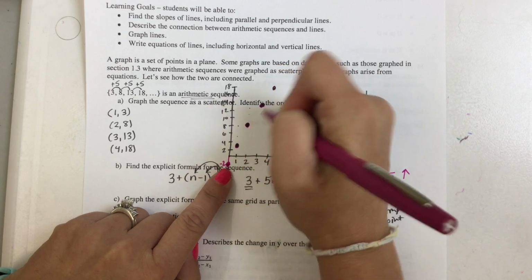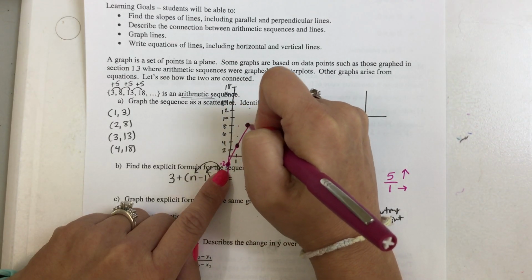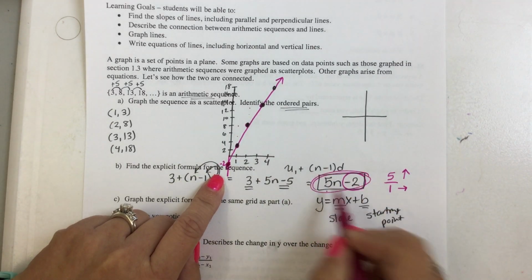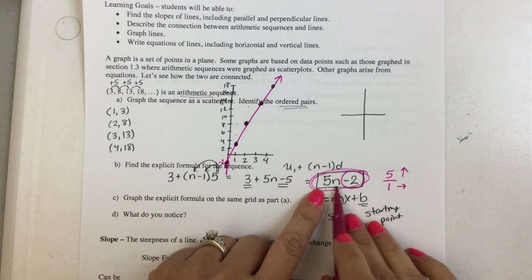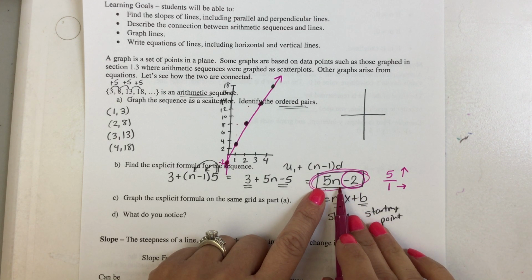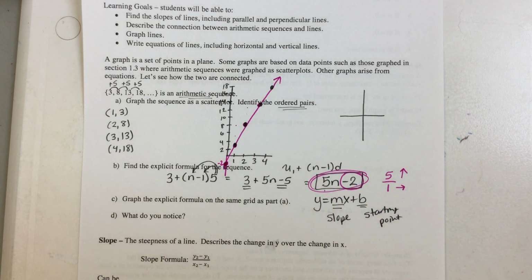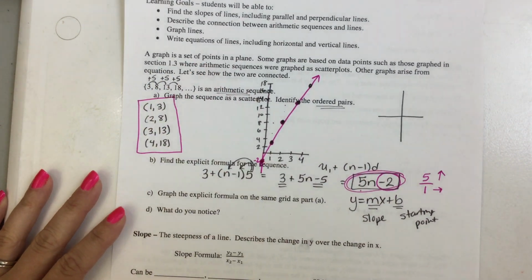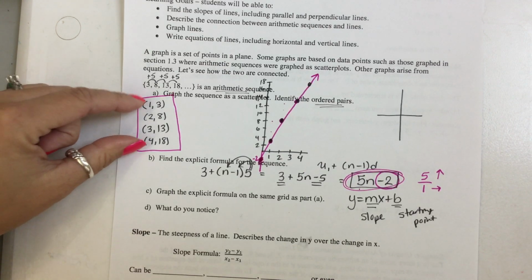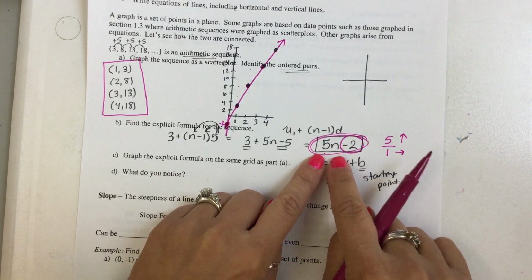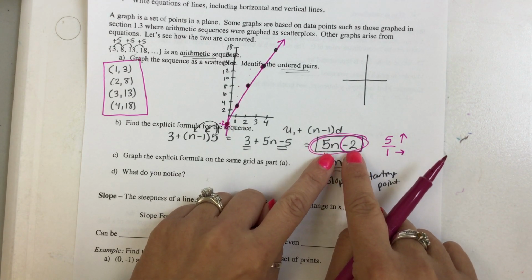Up 2 over 1. So when I connect it, and this I would connect, ladies and gentlemen, because this is an equation. So this means that together it forms, and in this case, it is a line. So it does form a shape on a graph. It's not just a scatter plot. If you have ordered pairs, you graph those as separate dots because these are points. If you have an equation or a function, you graph the points and you connect them.